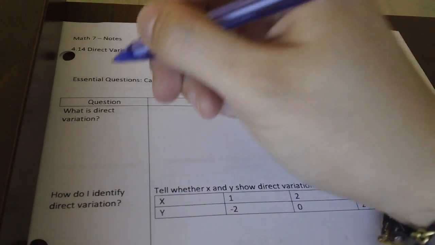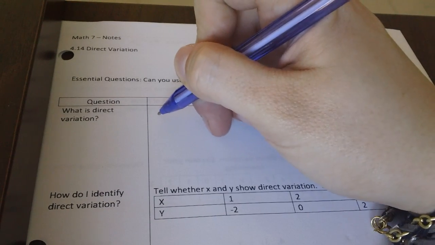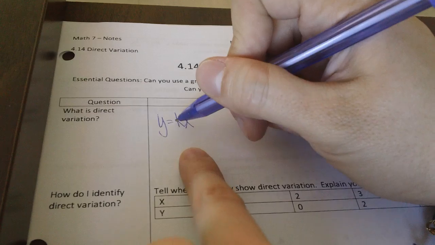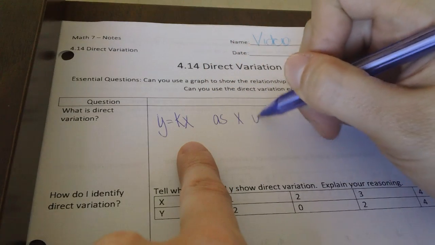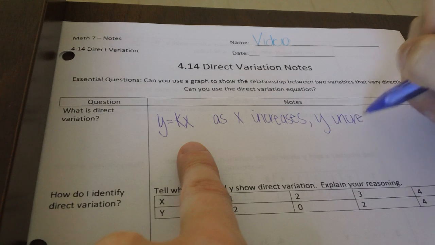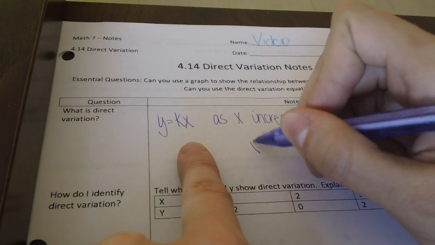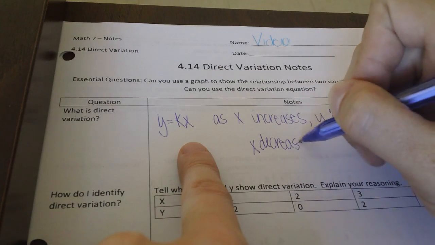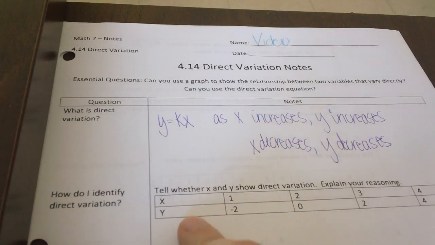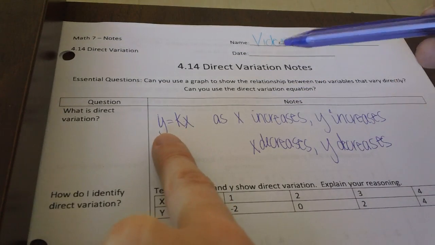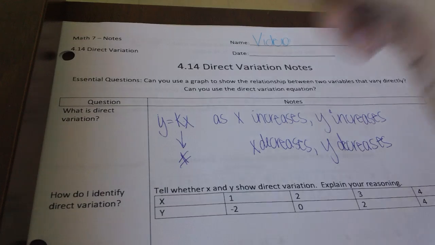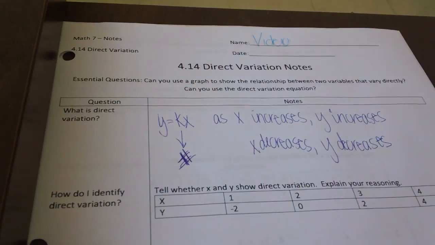The equation is just y equals kx. And it just tells us that as x increases, y increases, or as x decreases, y decreases. So as one variable goes up, so does the other. And k is always a number that's not 0. So k is always going to be a number in our direct variation equation.